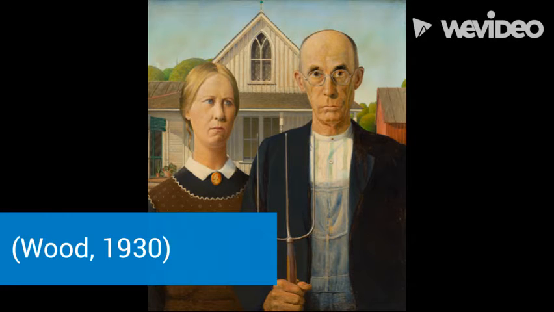The finished product you see appears to be a husband and wife dressed in the attire of those times standing in front of their home. If you thought they were husband and wife, you couldn't be more wrong. It happens to be his dentist and sister. Wood put a silly twist on his painting while still holding to his regionalism style. Adding a silly twist on something is called a parody.